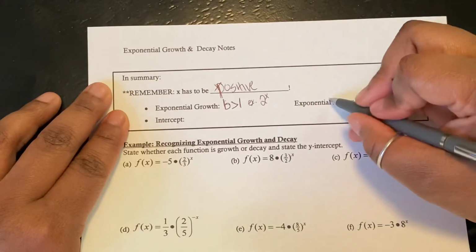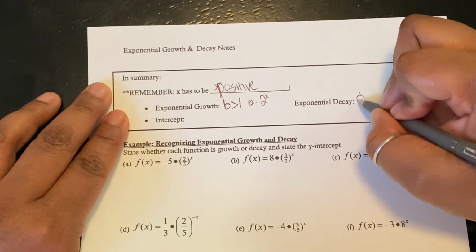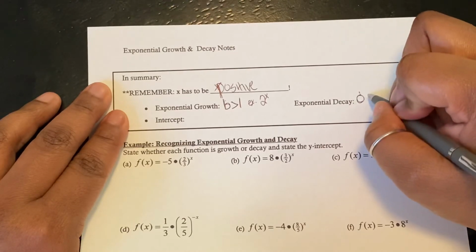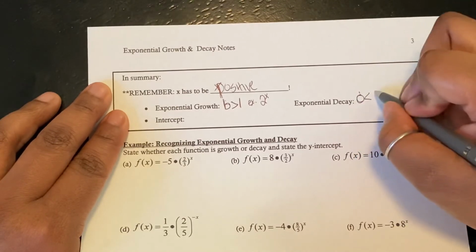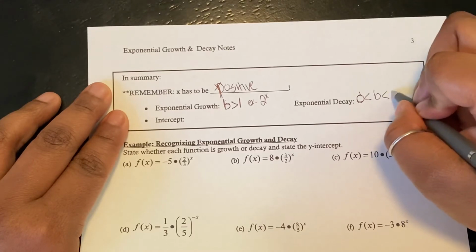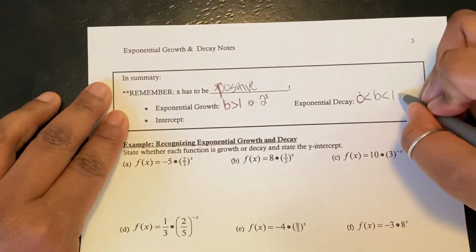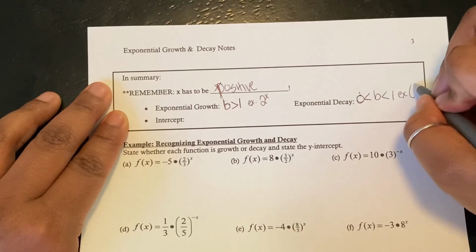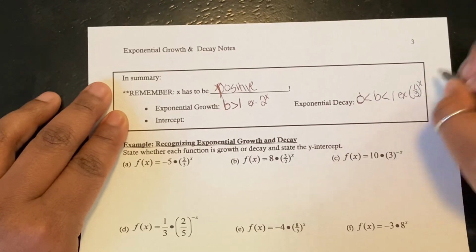If it's an exponential decay, the b is between 1 and 0. So b has to be greater than 0 because it can't be negative, but it has to be less than 1. An example of that would be 1/3 raised to the power of x.